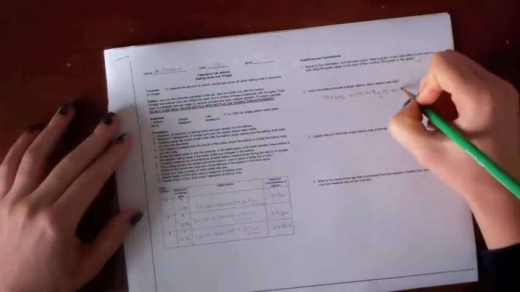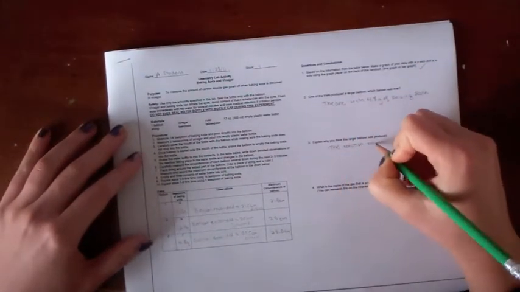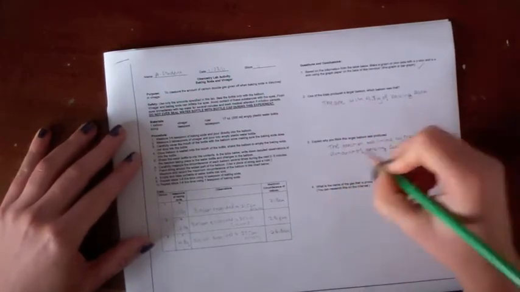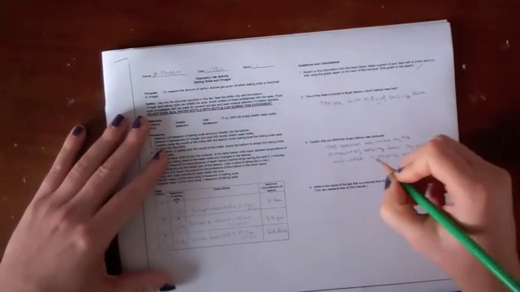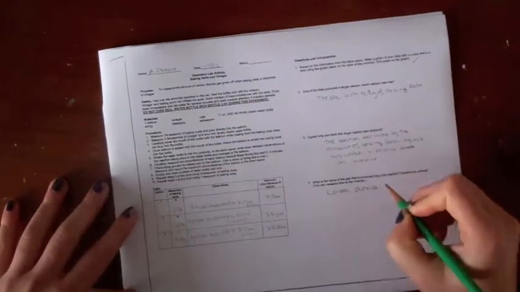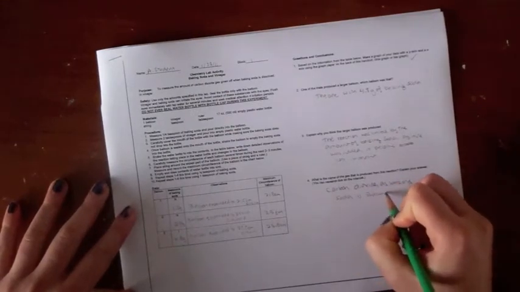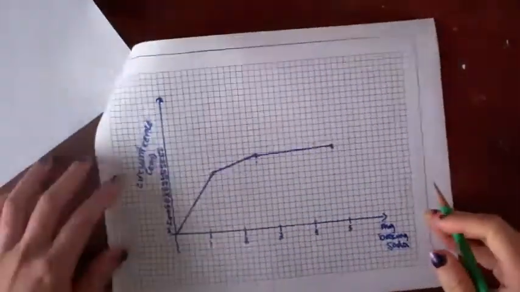The questions then ask which amount of baking soda produced the largest balloon, why that's so, and also what gas is being produced in the balloon. The answer to the last question can be found by doing some online research.